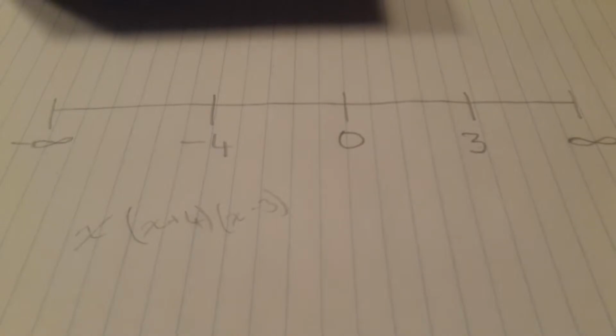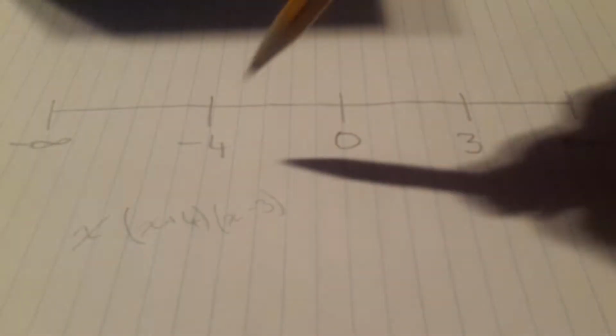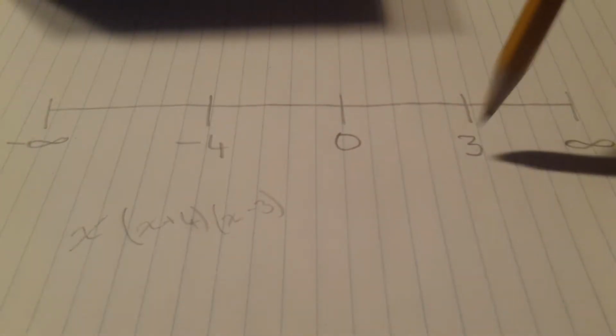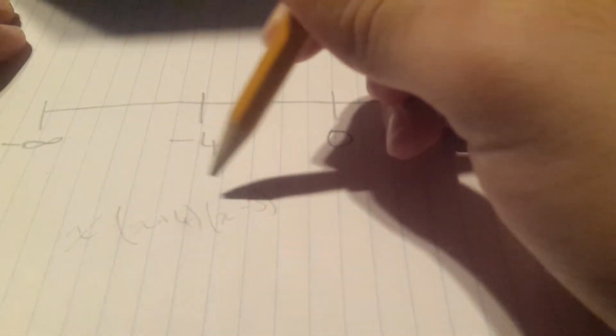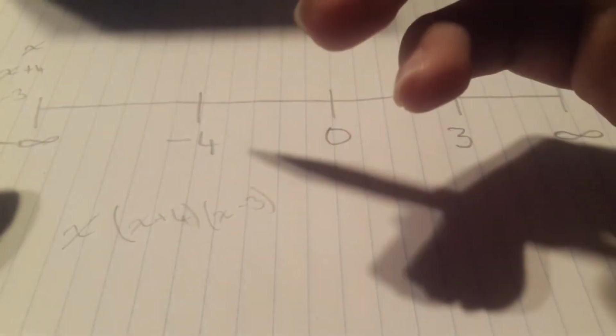What you want to do next is make a number line. On the far left side, you want to have -infinity, then put your three critical values in order, and then +infinity. Then you're going to take your three factors, x, x plus 4, and x minus 3, and write them up here. Now, you're going to take interval number 1, or section number 1, which is between -infinity and -4.